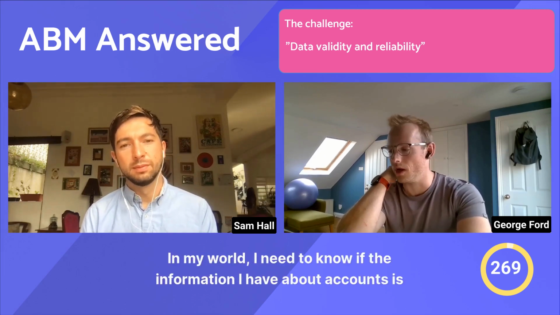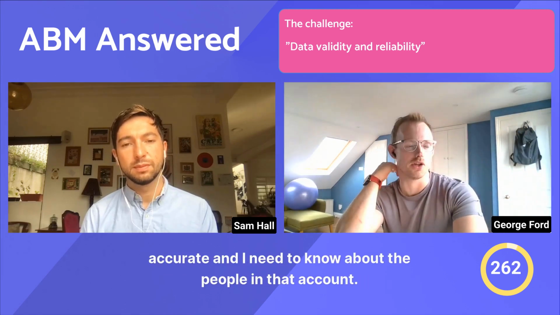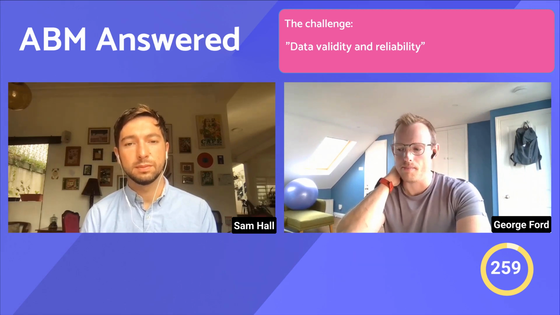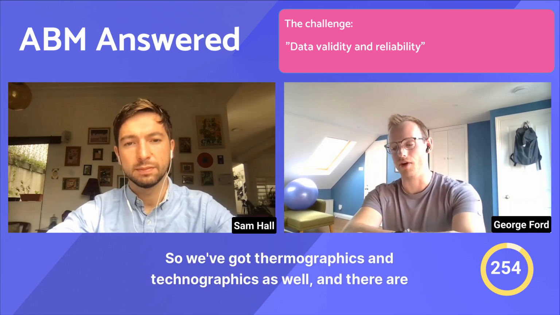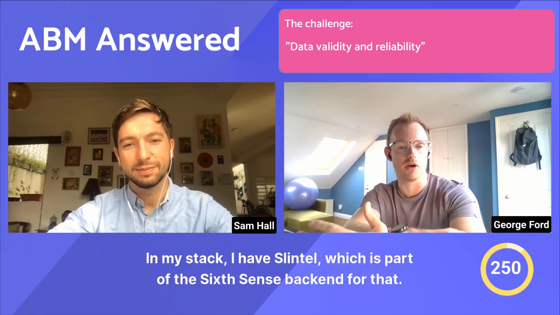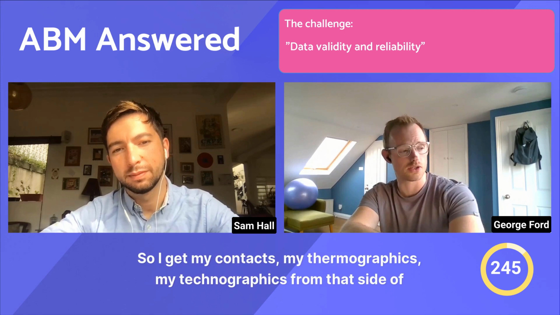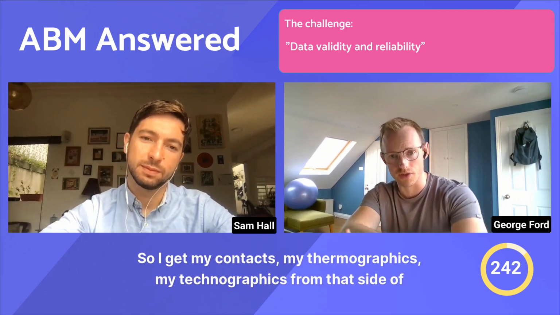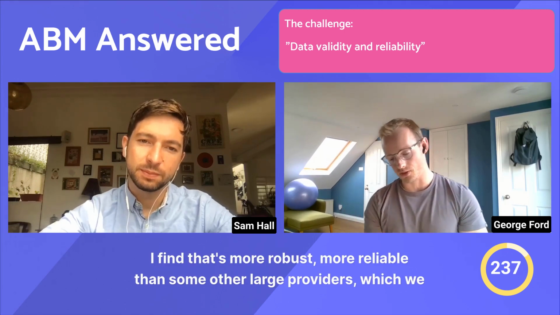In my world, I need to know if the information I have about accounts is accurate, and I need to know about the people in that account. And then, of course, we've got firmographics and technographics as well, and there are providers to use. In my stack, I have Slintel, which is part of the 6sense backend for that. So I get my contacts, my firmographics, my technographics from that side of things. I find that's more robust, more reliable than some other large providers, which we also use and compare.